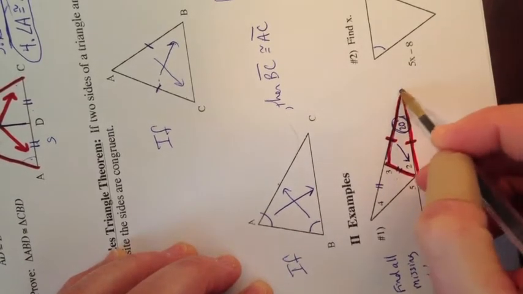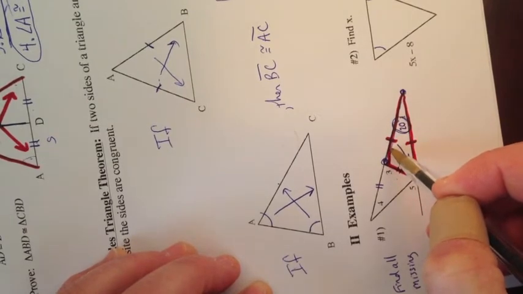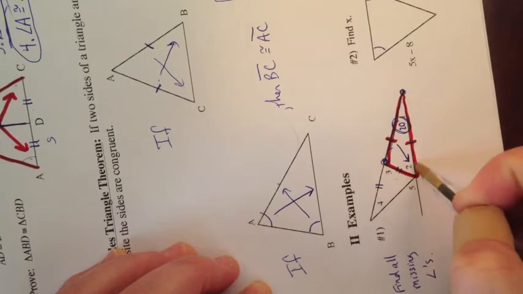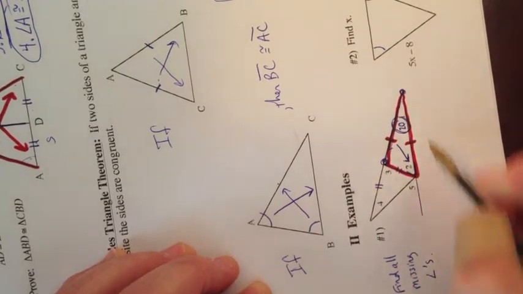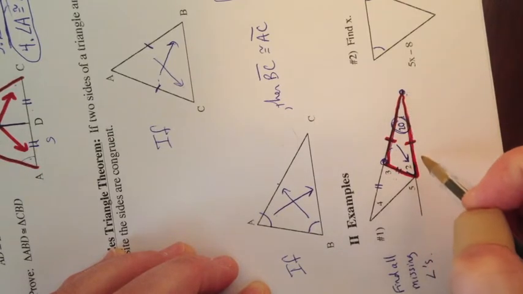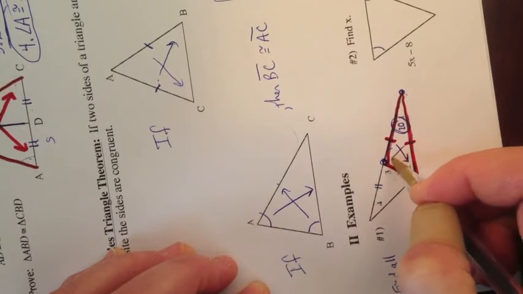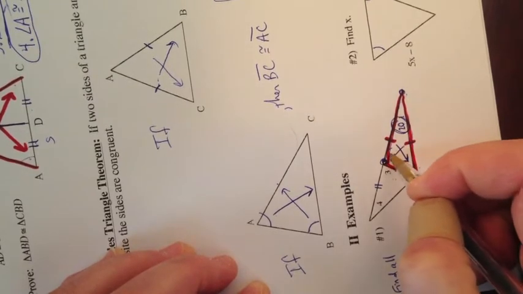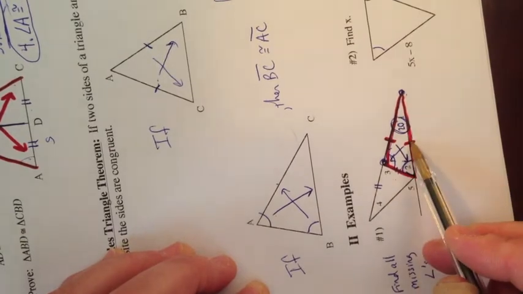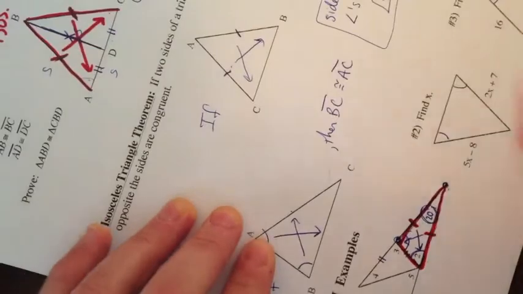If I think of the two endpoints of this segment on the left, the third endpoint has to be the opposite angle, and that's here. The side on the right contains these two endpoints, so the third endpoint, which is here, is the opposite angle. Those have to be congruent. If the sides of a triangle are congruent, so are the opposite angles.